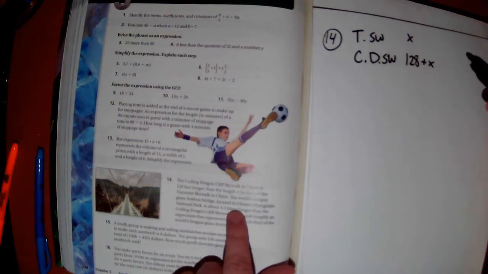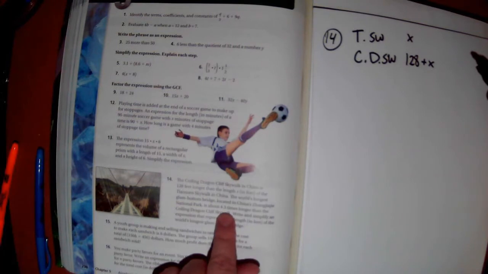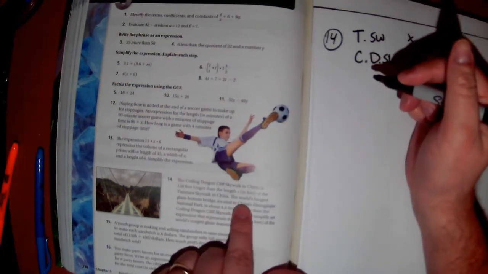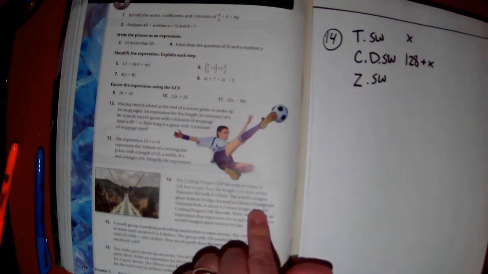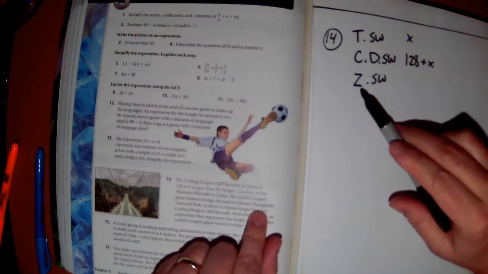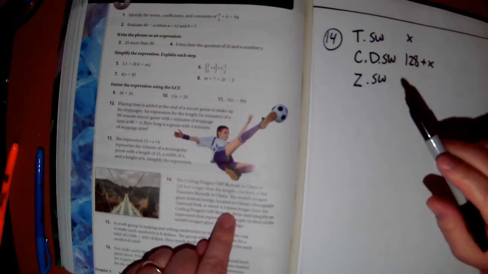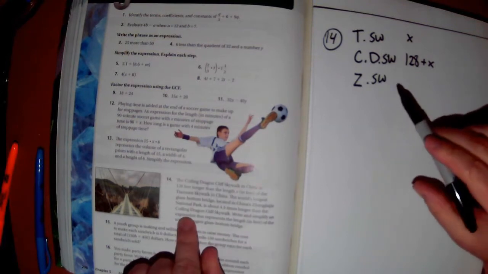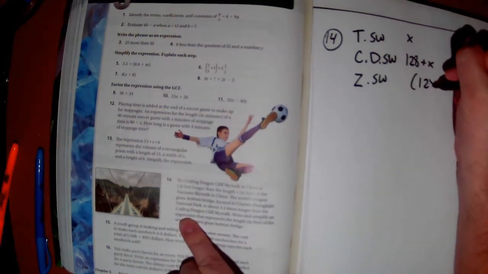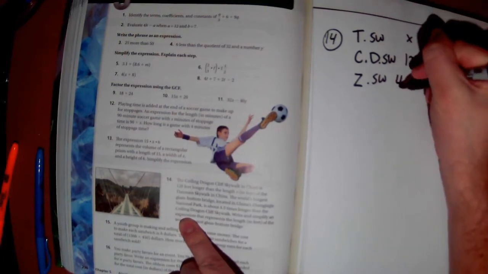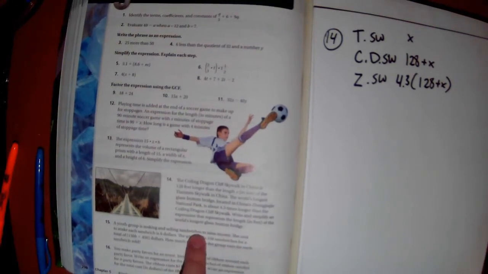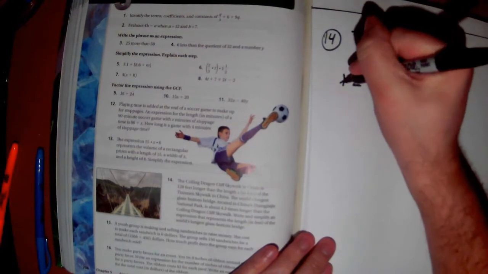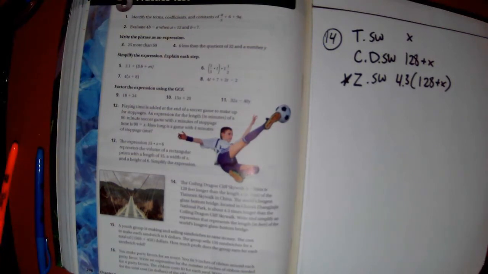And then it says the world's longest glass bottom bridge is about 4 3/10 times longer. Hold on, that one is called the Zhangjiang. I'm probably mispronouncing that, but I'm going to call it the Z. And it says it's 4.3 times longer than the coiling dragon. So here's the coiling dragon, 128 plus x. It's 4 3/10 times longer. Write and simplify an expression that represents the length in feet of the world's longest glass bottom bridge. That's this one. We're trying to figure out the length of the Zhangjiang National Park Bridge.